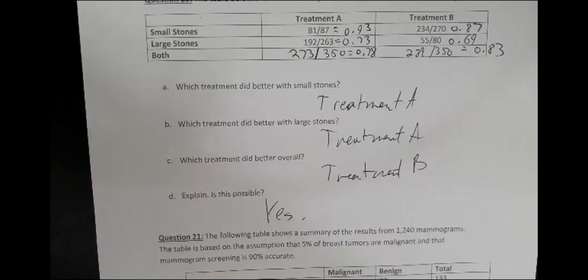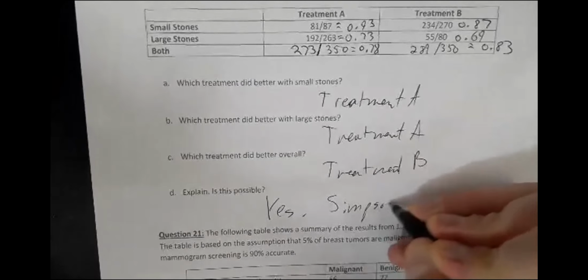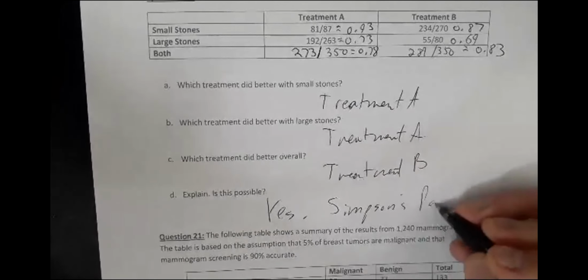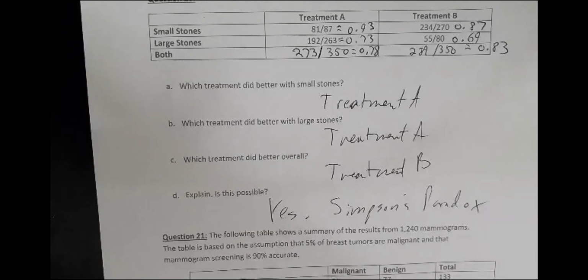Where if we group it, we get an inverse sort of trend than if we put them together. It's Simpson's paradox. So this is an example of Simpson's paradox.